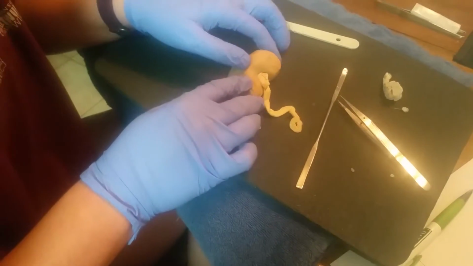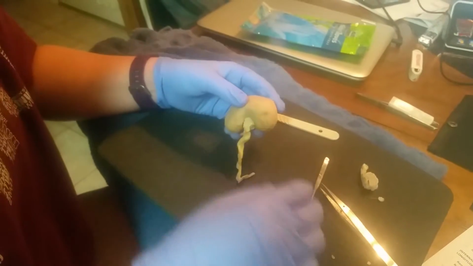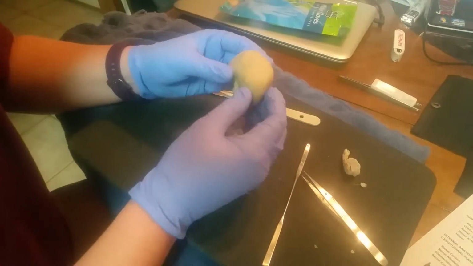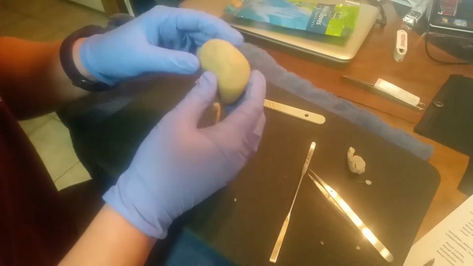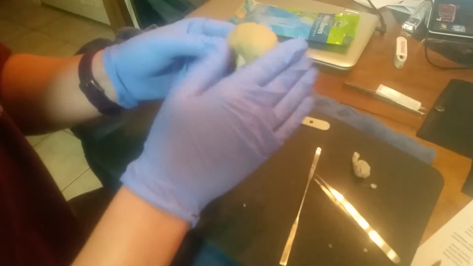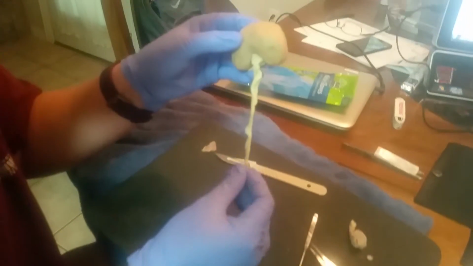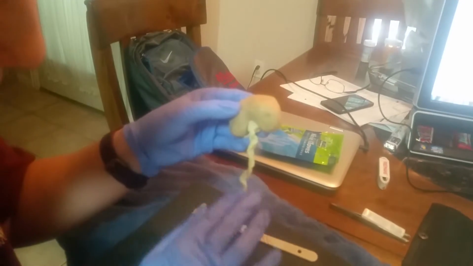Alright, so today we're going to talk about our sheep kidney for our dissection. Starting off with our surface area anatomy, the outer area of the kidney is our fibrous capsule. It protects the kidney from everything around it. This structure right here is the ureter, that long little string-like area.